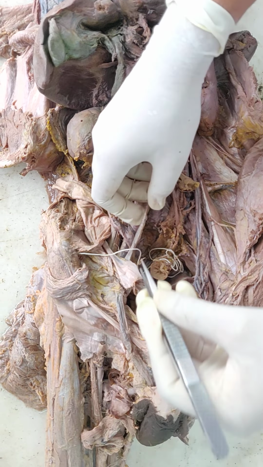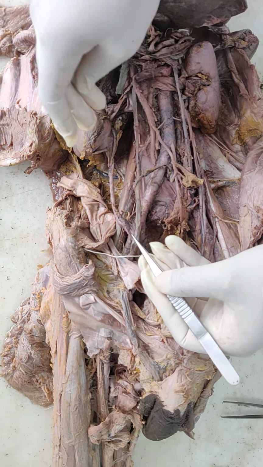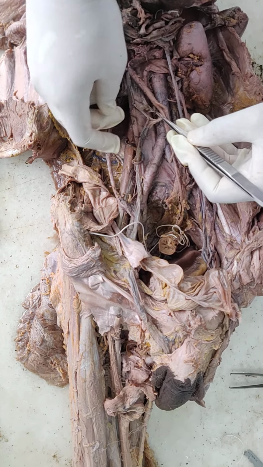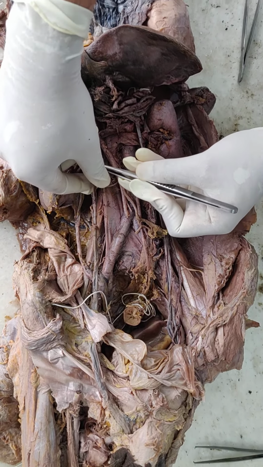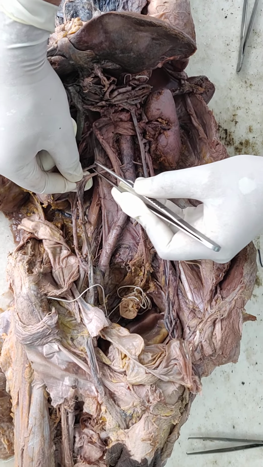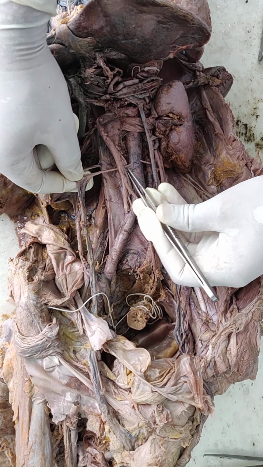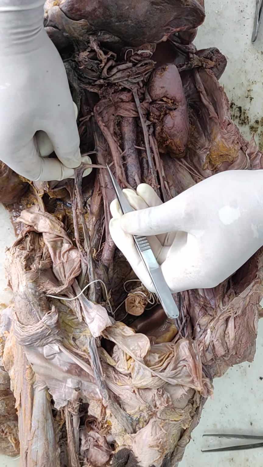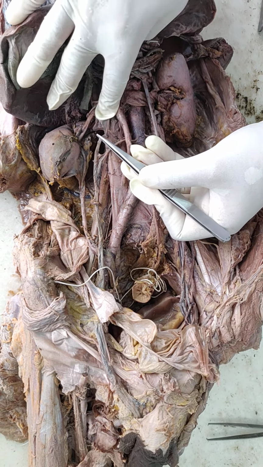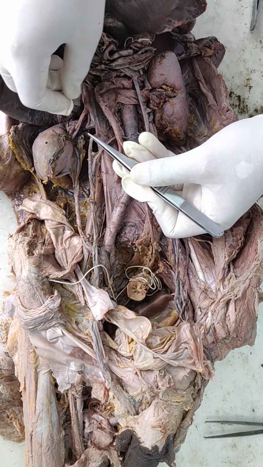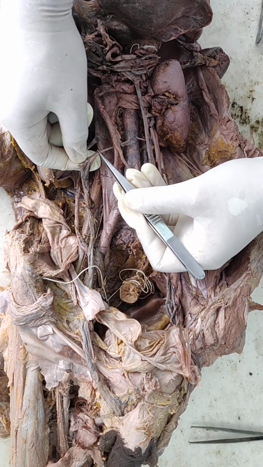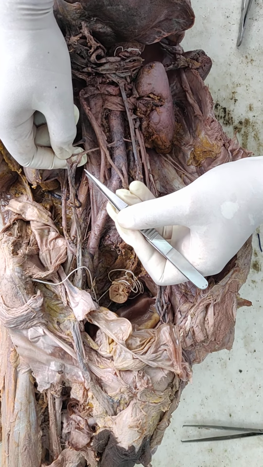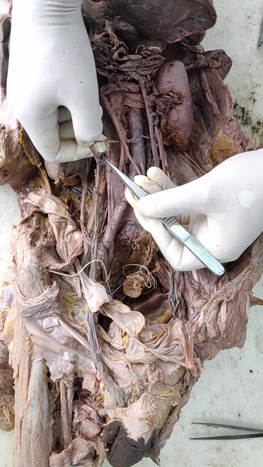Spermatic cord, and this is the testicular vein, and this testicular vein directly opens inside the inferior vena cava. This is the right testicular vein, obliquely opening inside the inferior vena cava, and this is the right testicular artery, or it is called the gonadal artery.